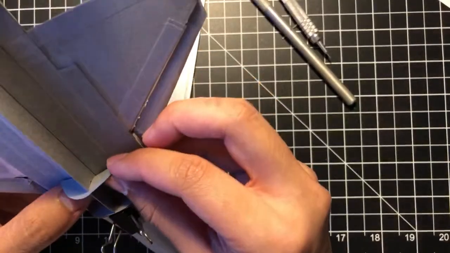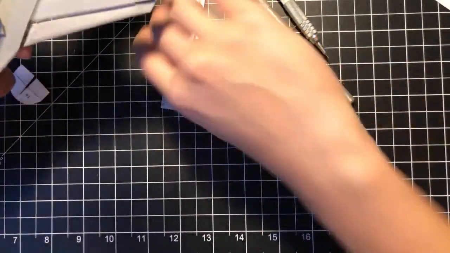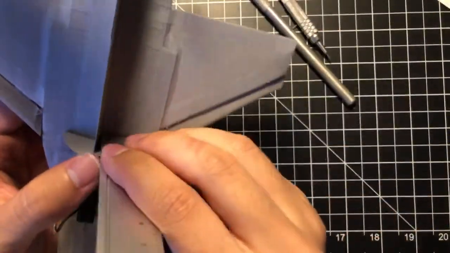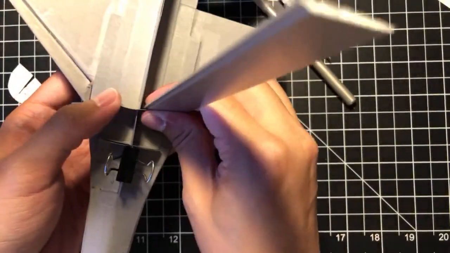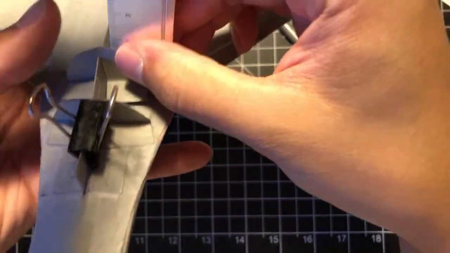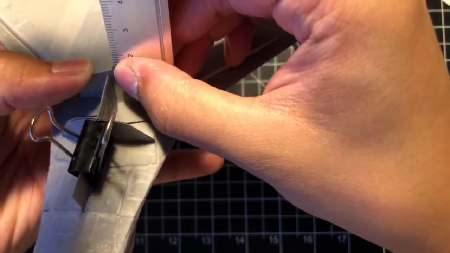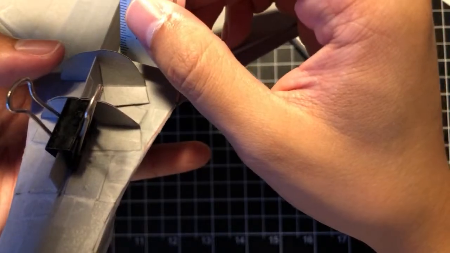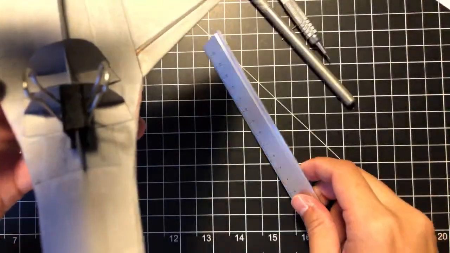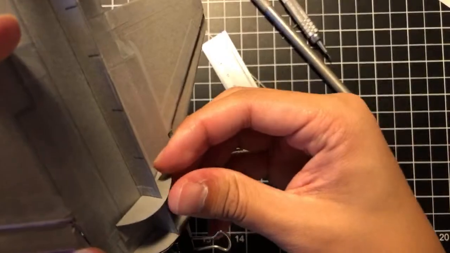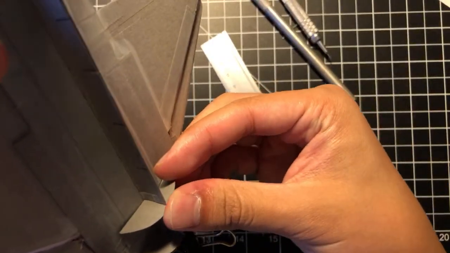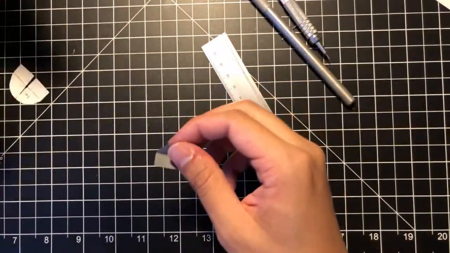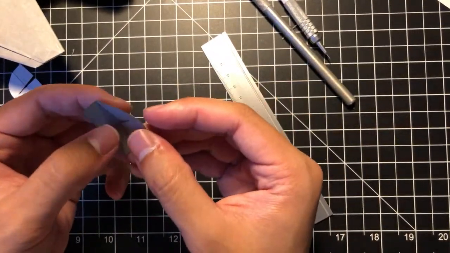Huh. Okay, well, it turns out the part is a little bit too thick. A little too tall, rather. Alright, even after we fit everything in. We need to change the template.